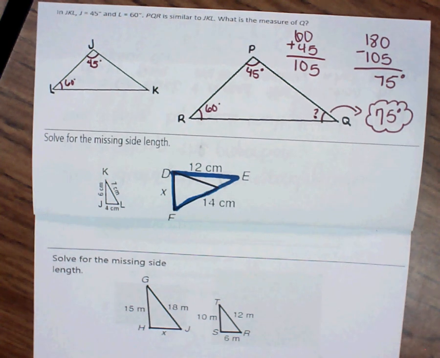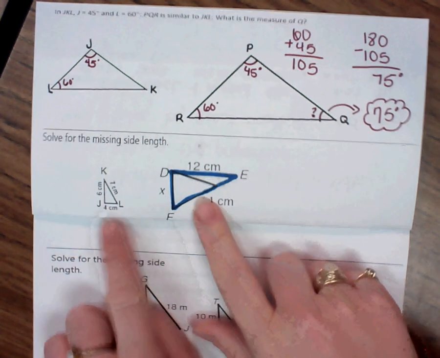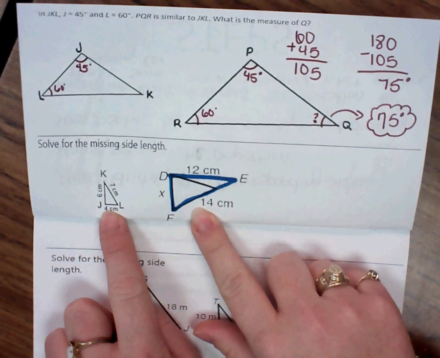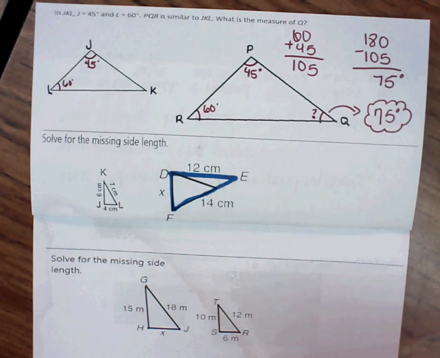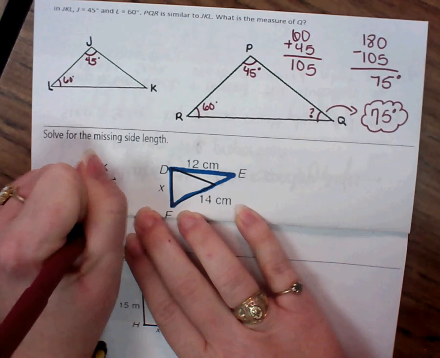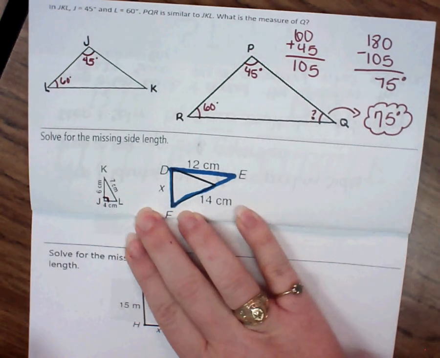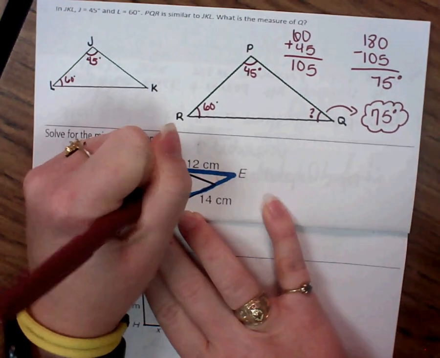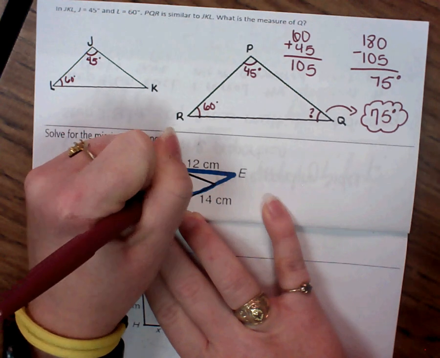Okay. So now it says solve for the missing side length. Well, we have to identify the corresponding sides first. By doing that, if we look, our shapes are rotated. They're not positioned the same. So I'm going to look at where my 90-degree angle is. My 90-degree angle is right here, and my 90-degree angle is right here.